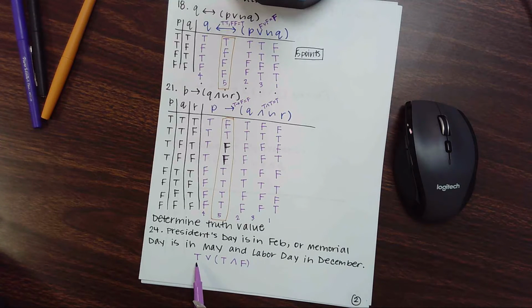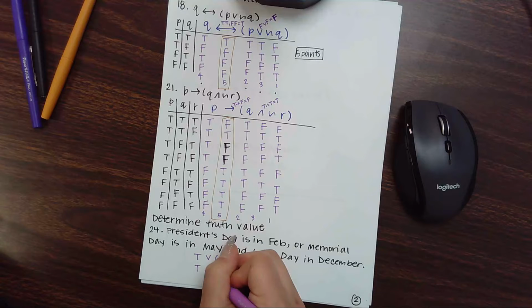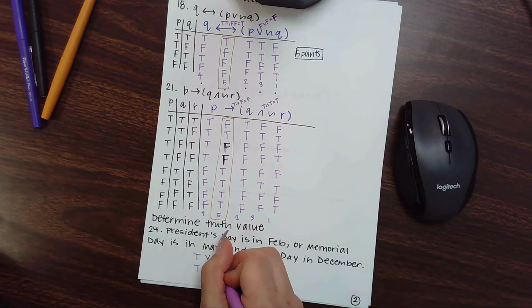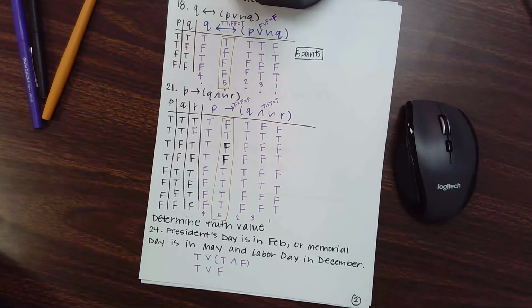So I have a T and F inside your parentheses. T and F. Is this value and this value at the same time true? No. So I get false. And I'm not done yet because there's still an operation.